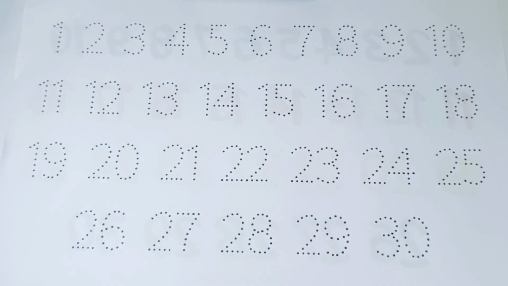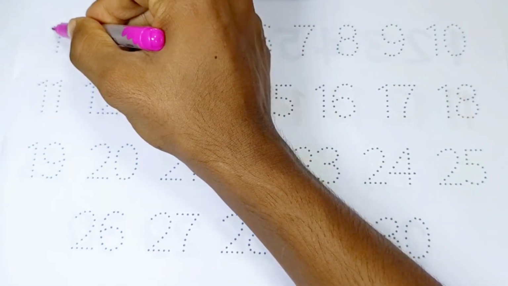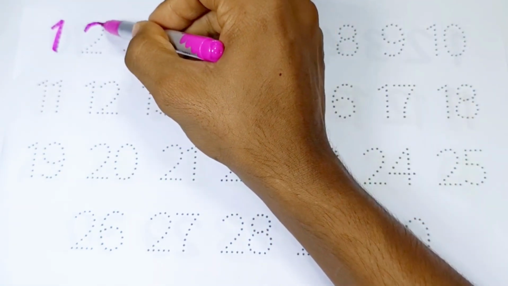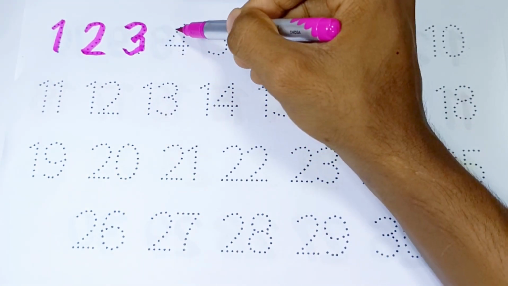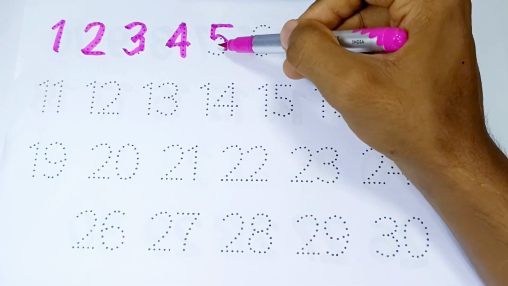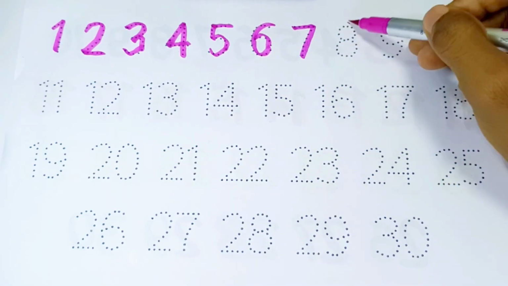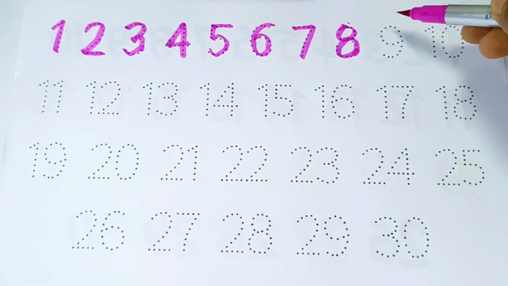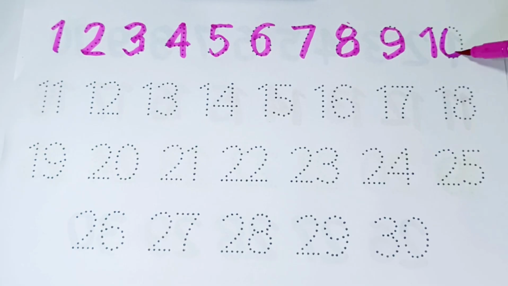Kids, now you draw 1 and use dark pink color. 1, 2, 3, 4, 5, 6, 7, 8, 9, and 10. Kids, now you draw 11 and use sky blue color.